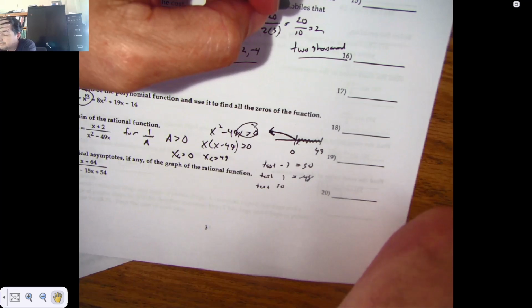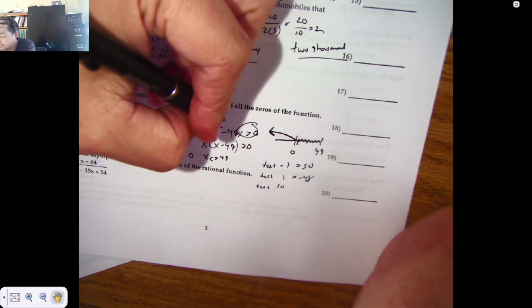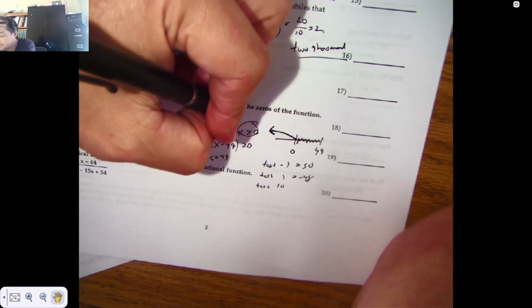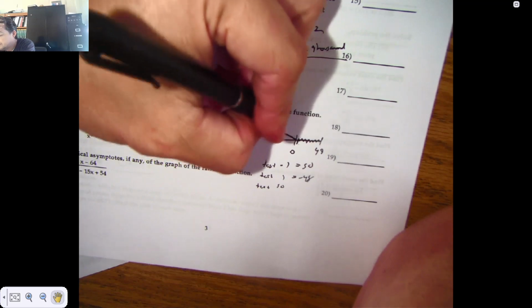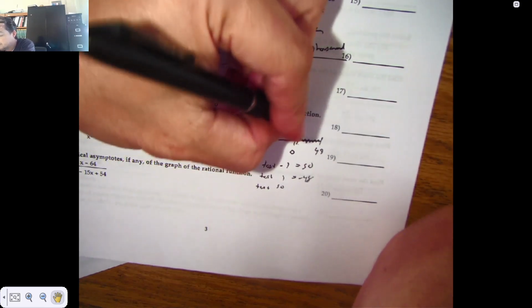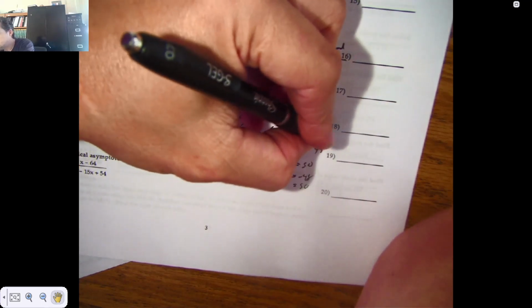And if I plug in a 50, I'm going to have 50 squared, which, by the way, is 50 times 50, minus 49 times 50. And this is just going to end up being 50. I hope you see that, but it ends up being 50. So I get to take all of this.